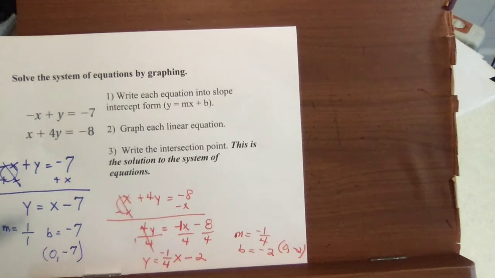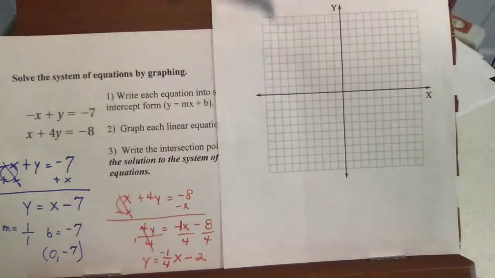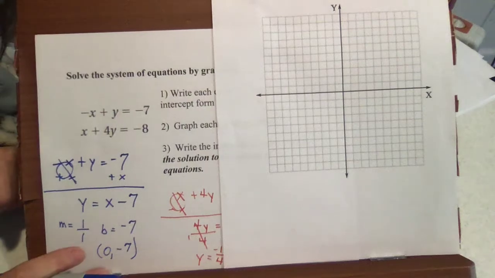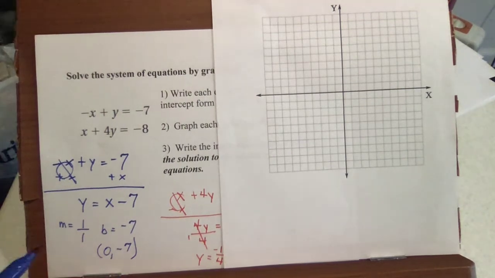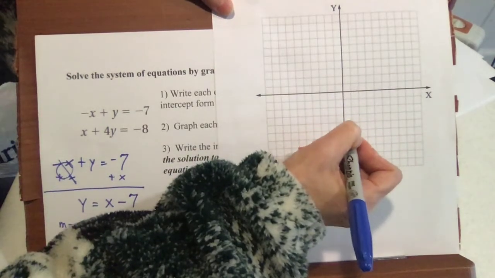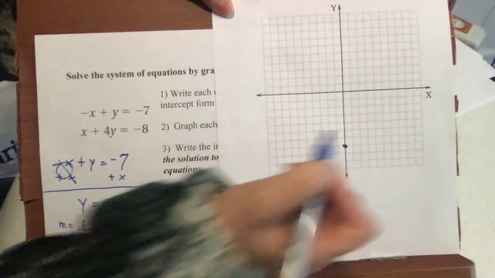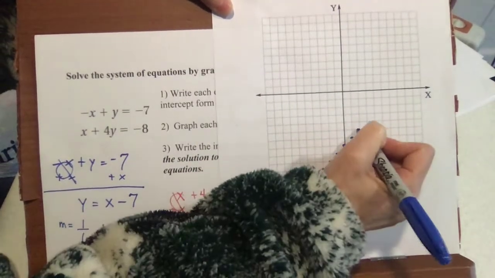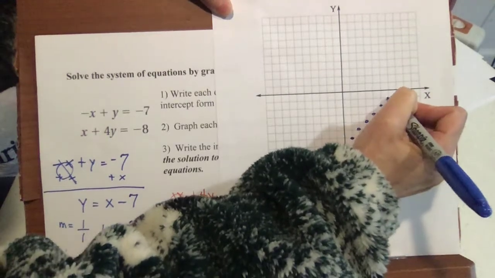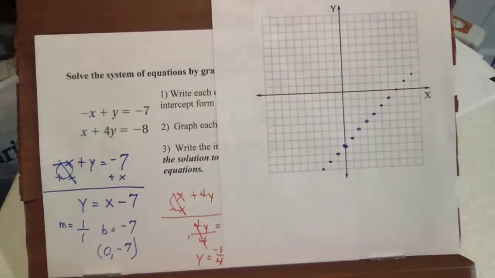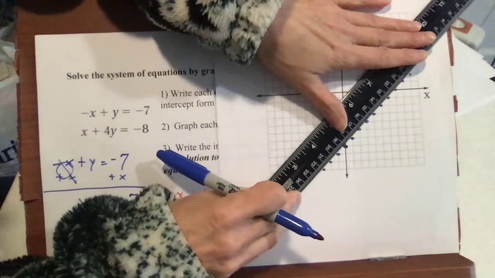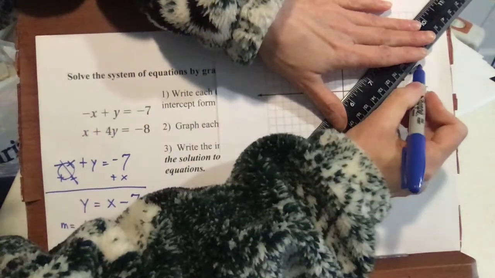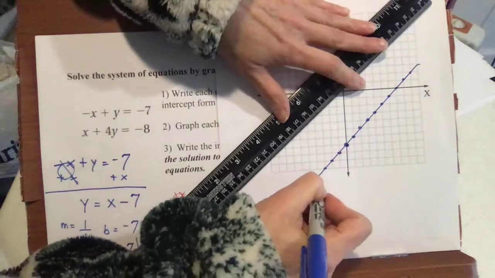All right, so now we're going to graph. Our x and y axis is here, clearly labeled. We'll graph our blue line first, which is -x plus y equals -7. And we got a y-intercept of -7. So 1, 2, 3, 4, 5, 6, 7. And we got a slope of 1/1. So we're going to just reverse it and have it go forward and get a nice clean line. Okay, give a few points there, helps get a pretty accurate line there.